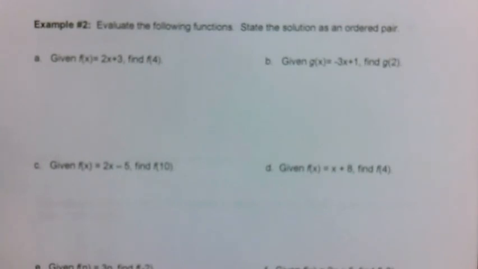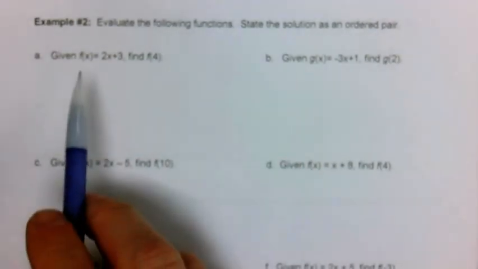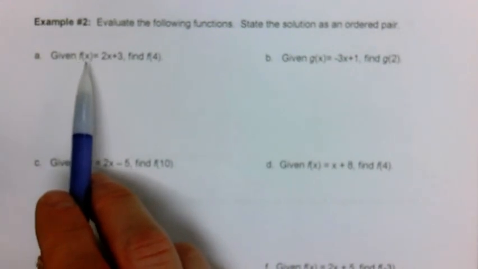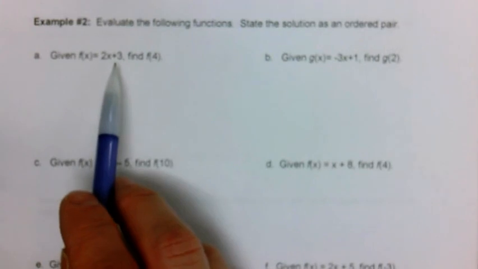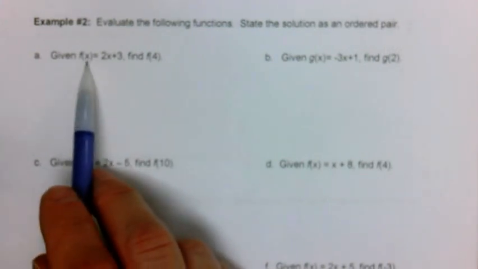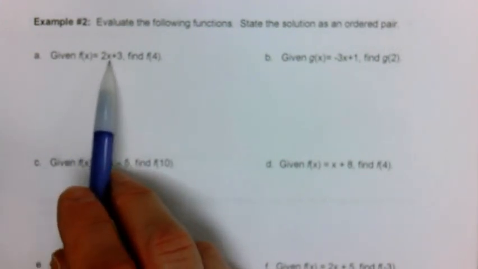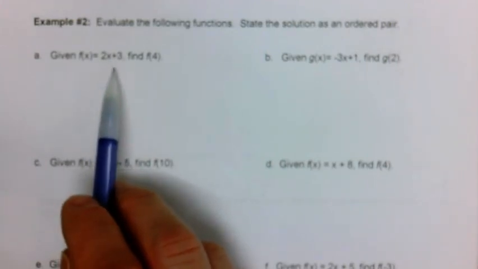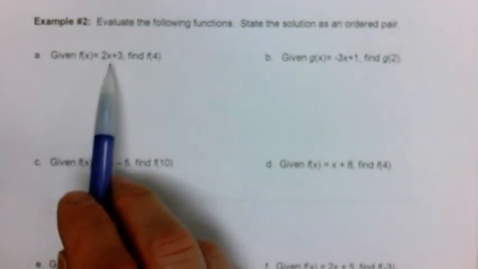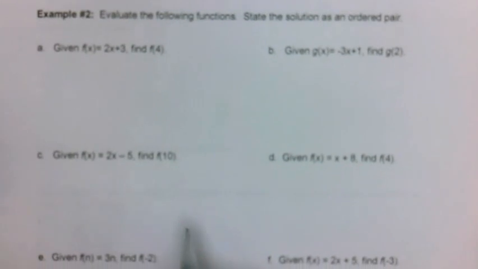In our next examples, we're going to evaluate the functions and state the solution as an ordered pair. In each example, we have a given rule. So in this example, my function of x, x is going to be my input, and to get the output, I'm going to do 2 times x plus 3. So whatever the x value is, I'm going to substitute that in here. I'm going to follow order of operations to evaluate it, to figure out the output value, and then I'm going to write my answer as an ordered pair.